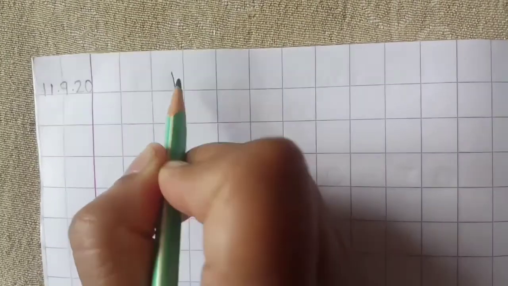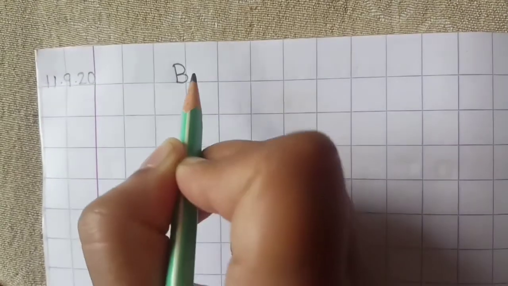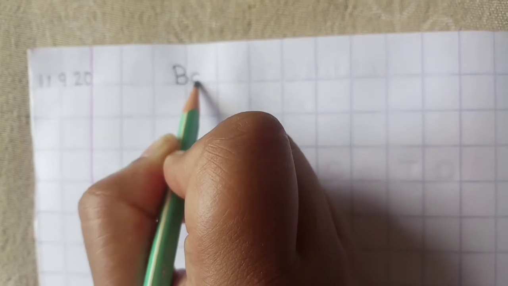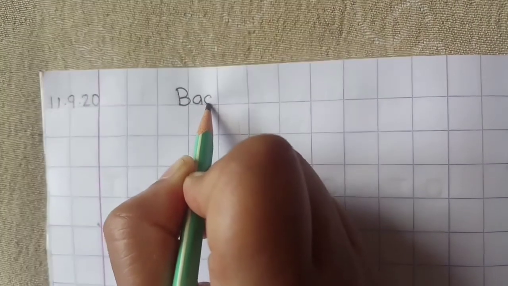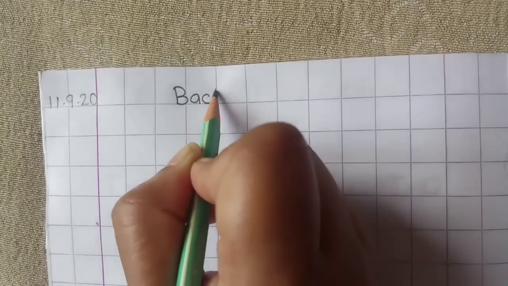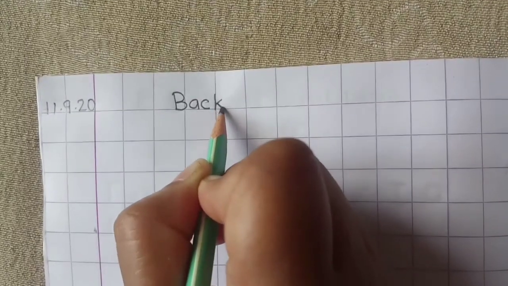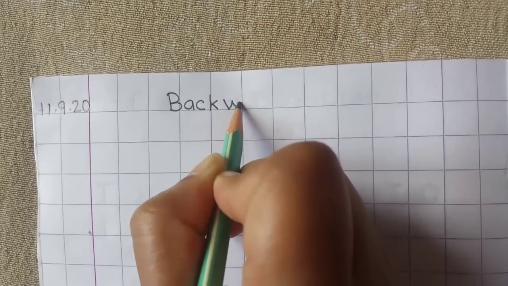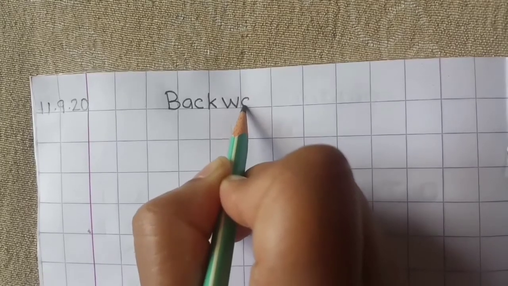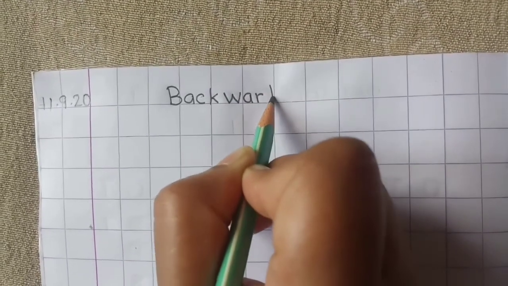Leave two finger space, capital B, A, C, K, W, A, R, D.